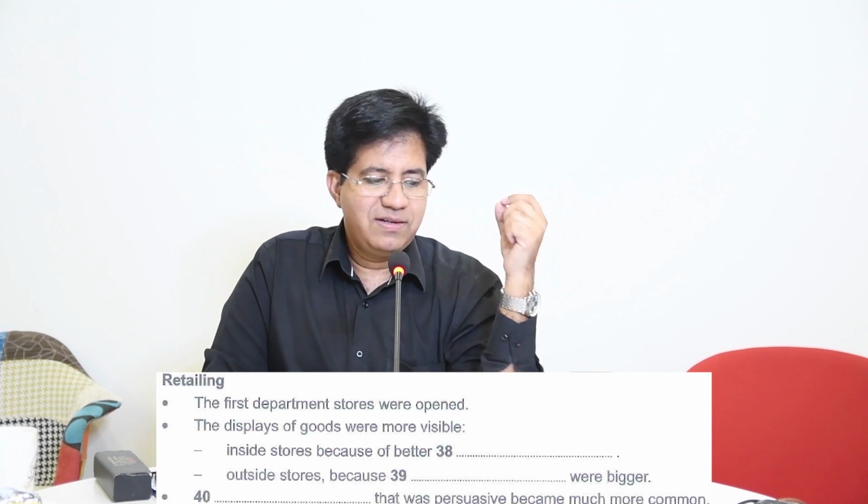Another development that made goods more visible from outside resulted from the use of plate glass, which made it possible for windows to be much larger than previously.